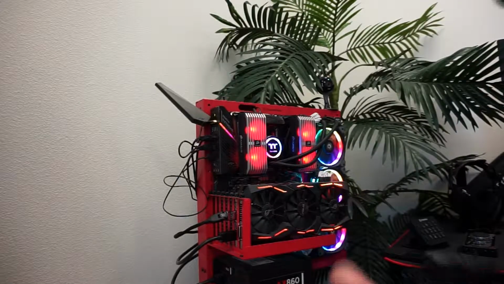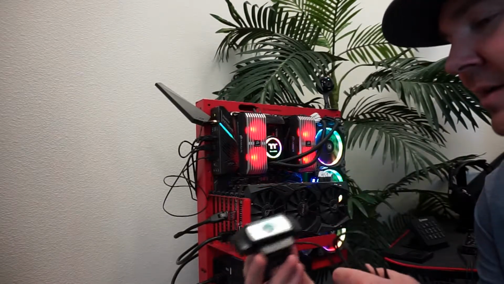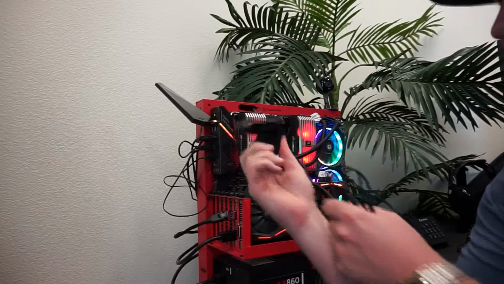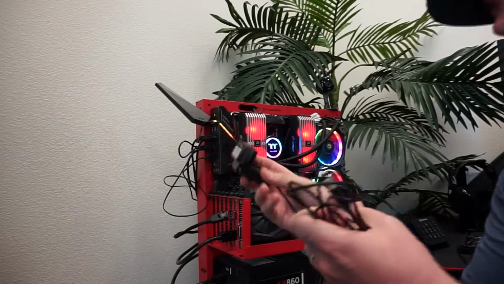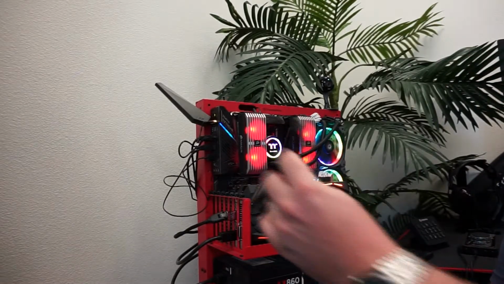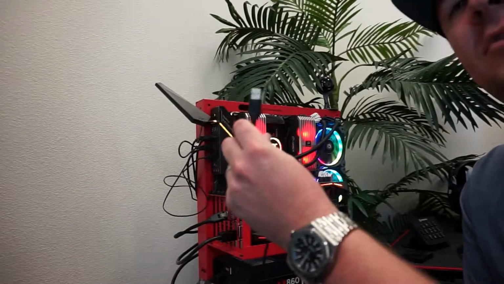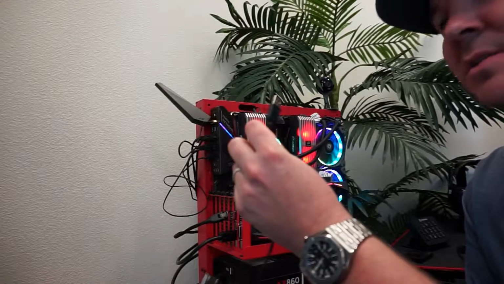Alright, we're back guys. First thing you're going to want to do is unpack your Logitech C930e web camera and go ahead and install the USB cable into one of your USB ports on your computer system. The computer system we have right here is a desktop running a Threadripper, and we've got a bunch of open ports here on the back of the motherboard we're going to plug into.